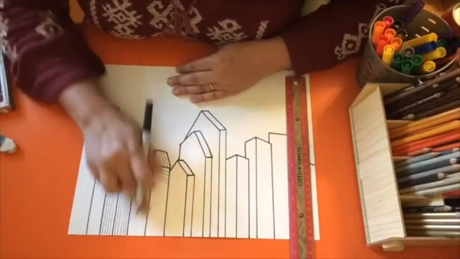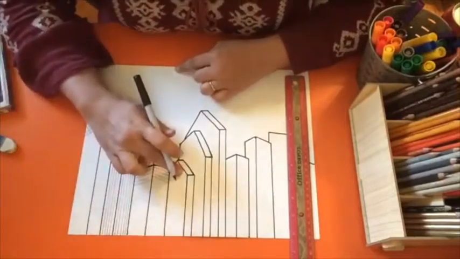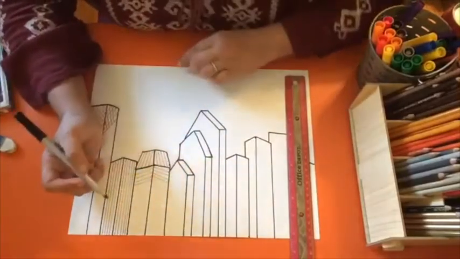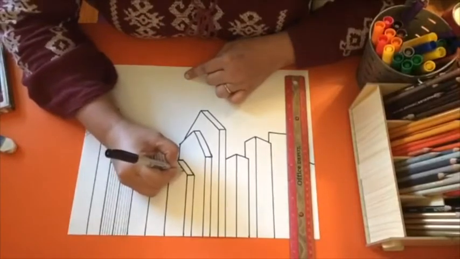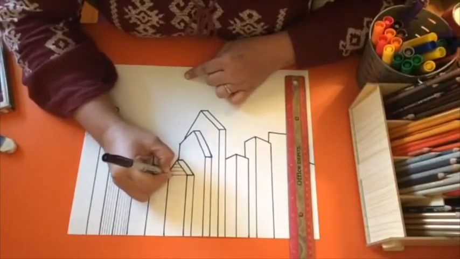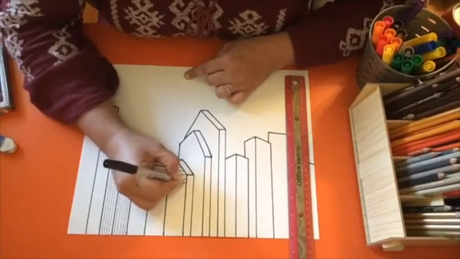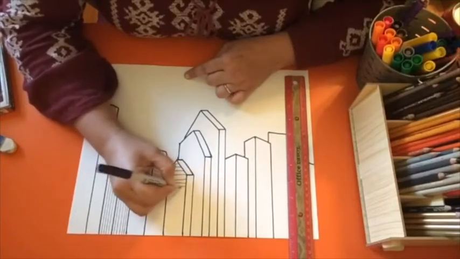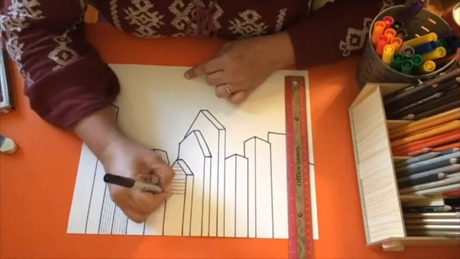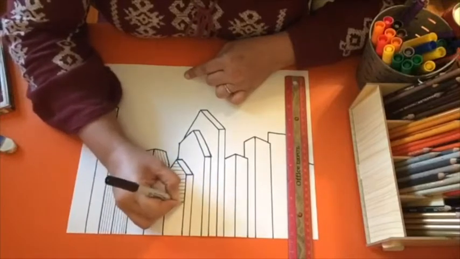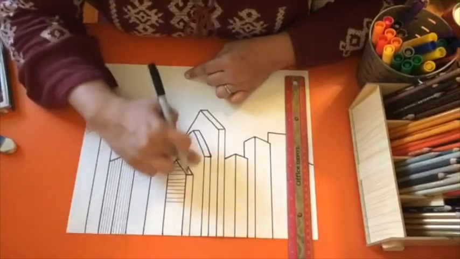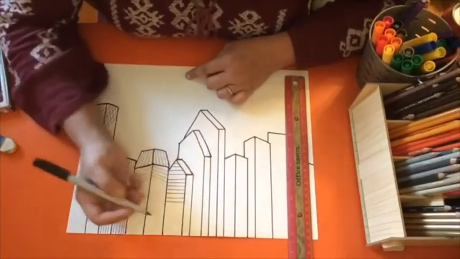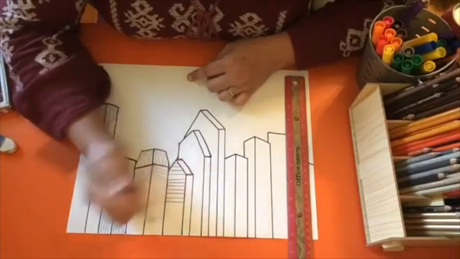And I would just continue this all the way down. For this one, I've decided to do sort of a brick type thing. So the first thing I would do would be to draw these horizontal lines that go down like this. And use your ruler if you need to. But I would just go all the way down, and I would do that here on this face and on this face of the building. And I'll do something different on the sides.